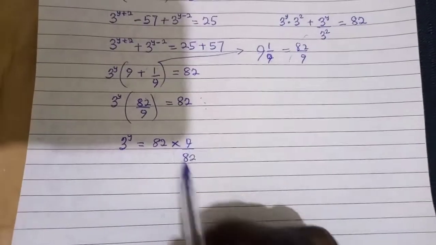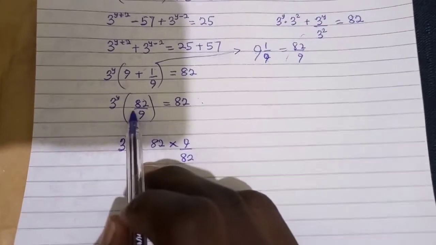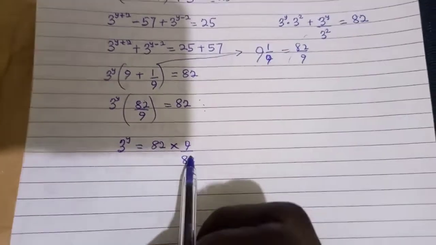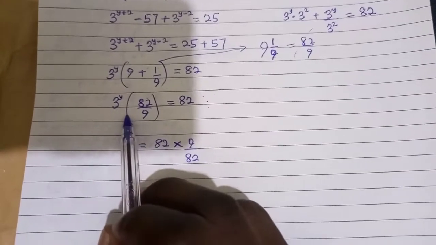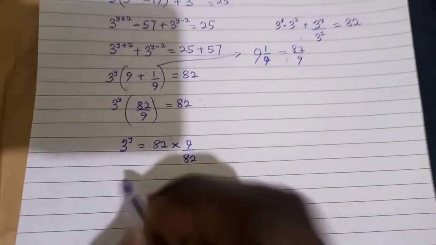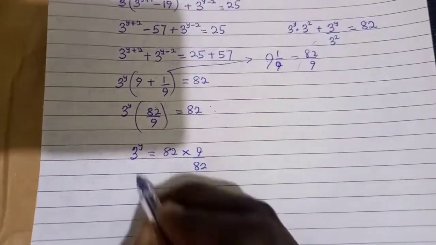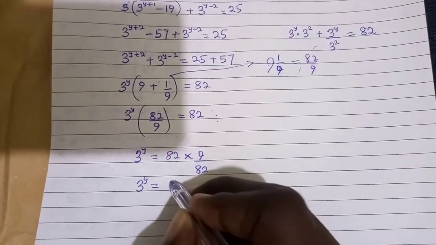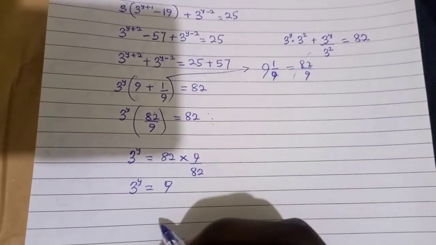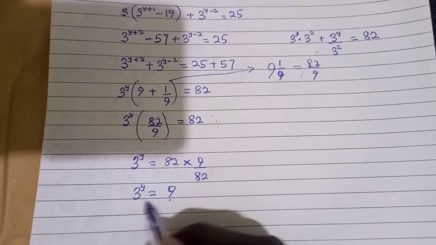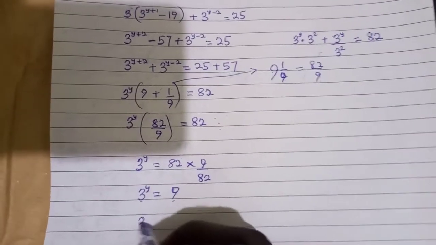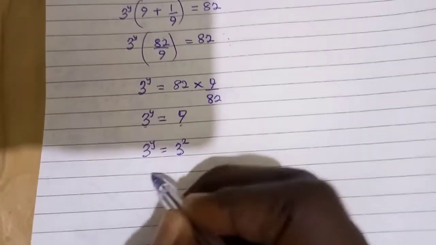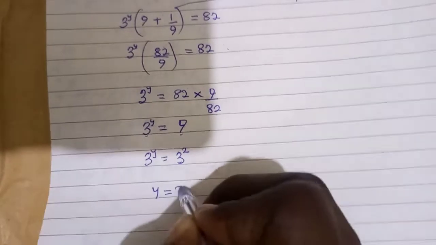You see that when we use this to multiply the left hand side, since it's an equation, whatever we do to the left hand side, we do to the right hand side. So when we use this to multiply the left hand side, it becomes 1. So this and this go, so we have 3^y = 9. Changing this to a common base, we have 3^y = 3^2. That means that y equals 2.